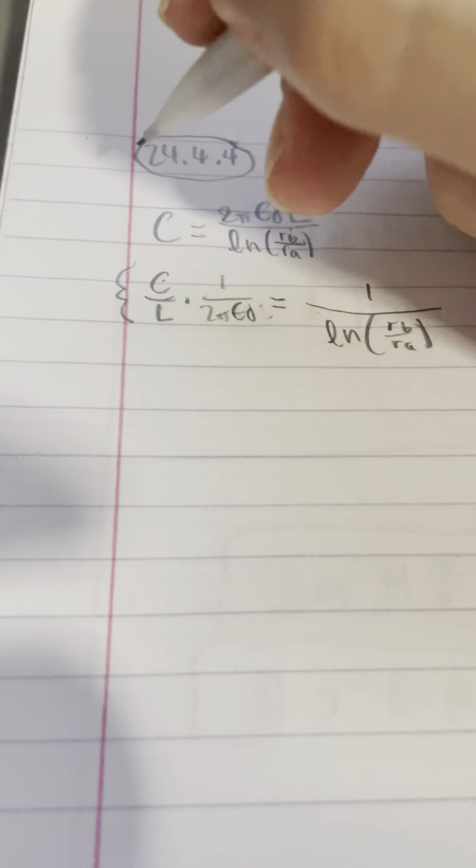So they gave us this bit of information, C over L, because they gave us capacitance per unit length, which is 69 picofarads per meter. Pico is essentially like saying 69 times 10 to the negative 12th.